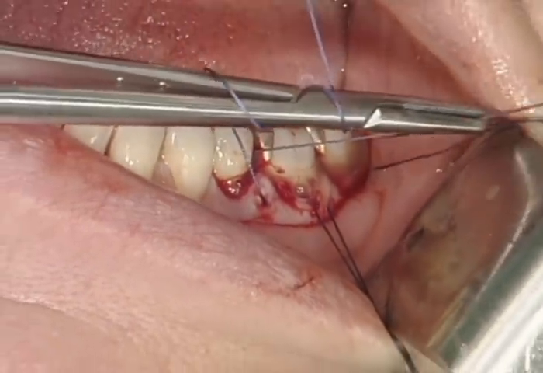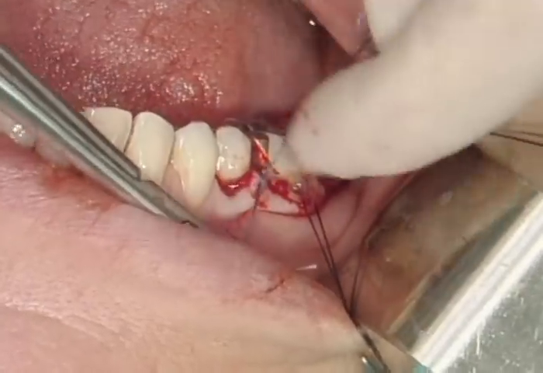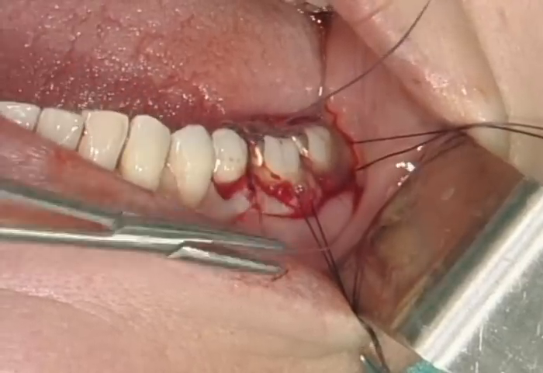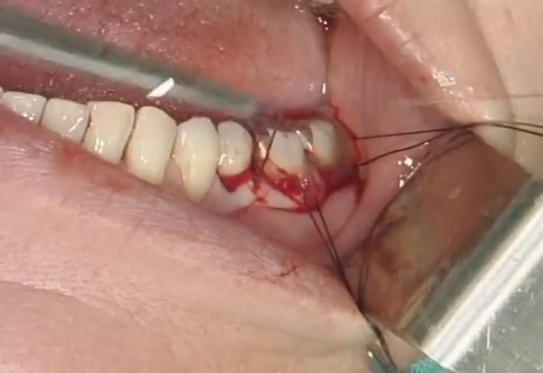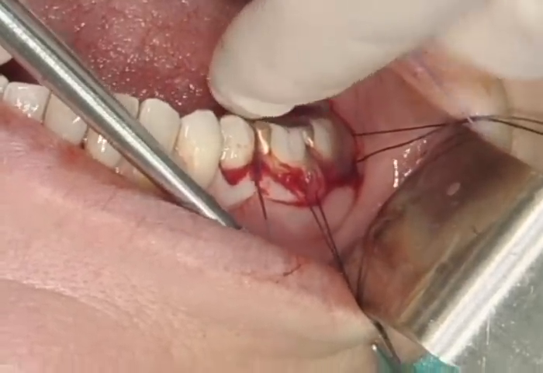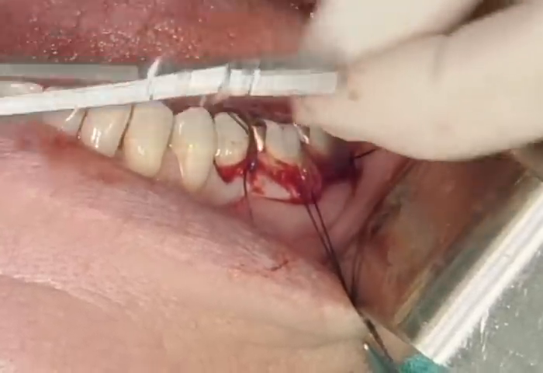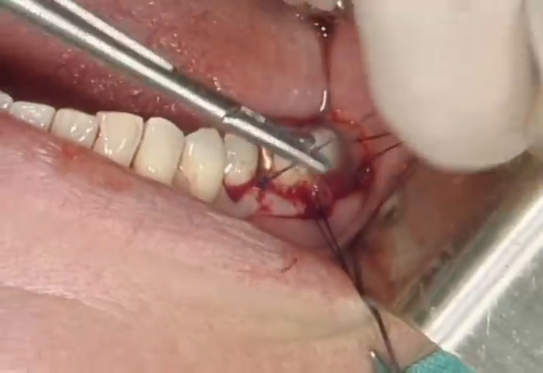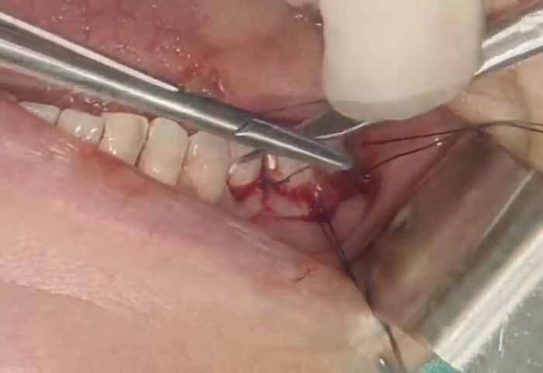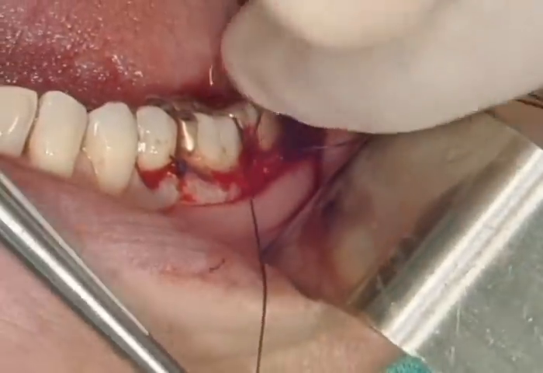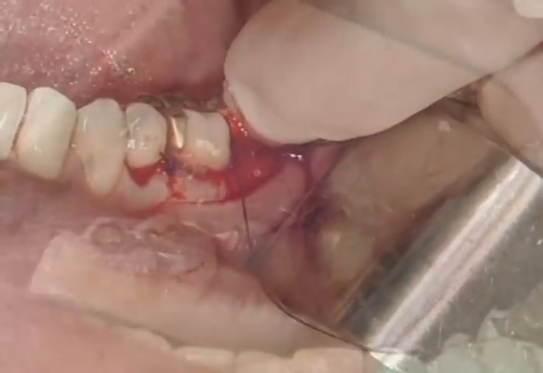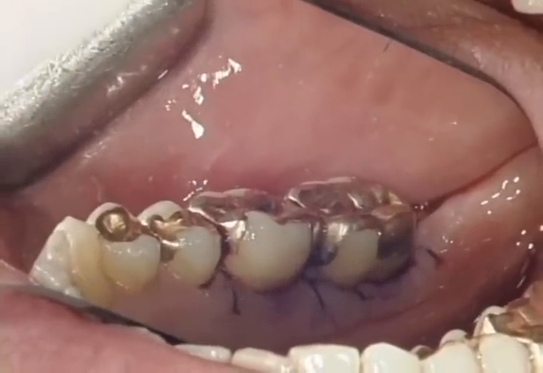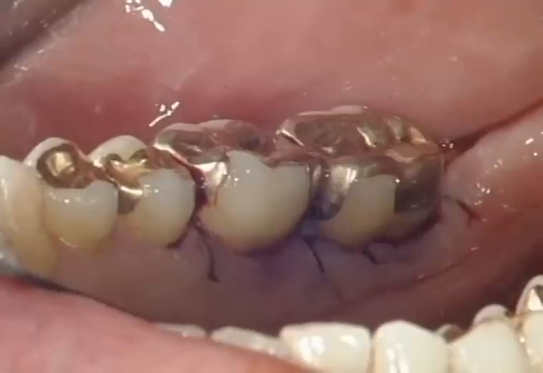The flap is finally closed using a tension-free technique. Here, the optimal adaptation of the soft tissue is essential. At this stage of the surgery, the assistance of a well-trained nurse is very helpful. The final view shows a well-adapted, tension-free gingival margin.